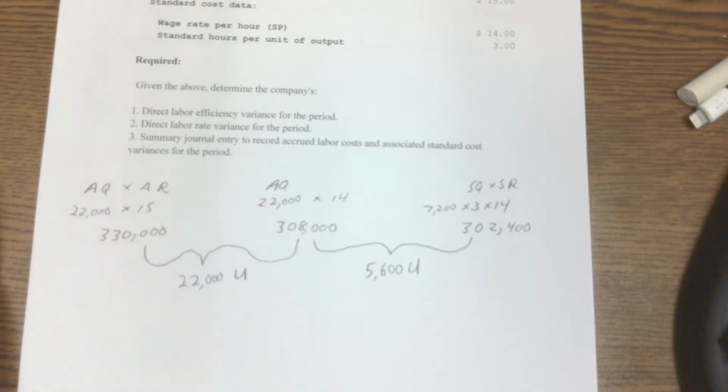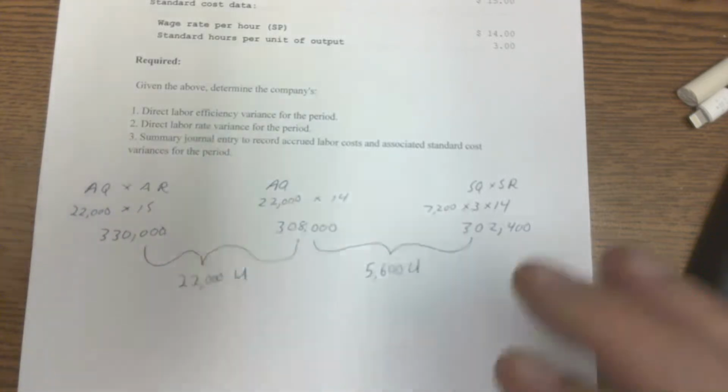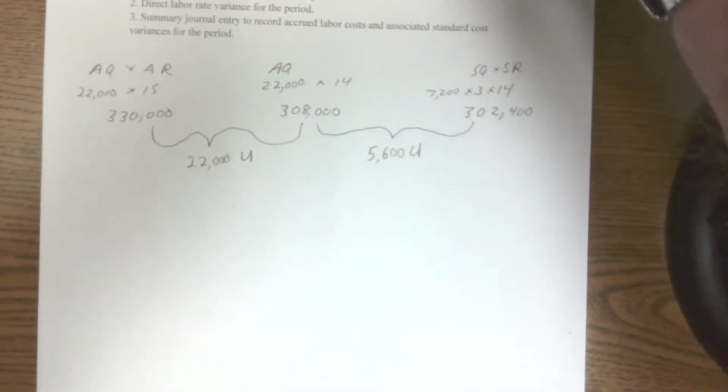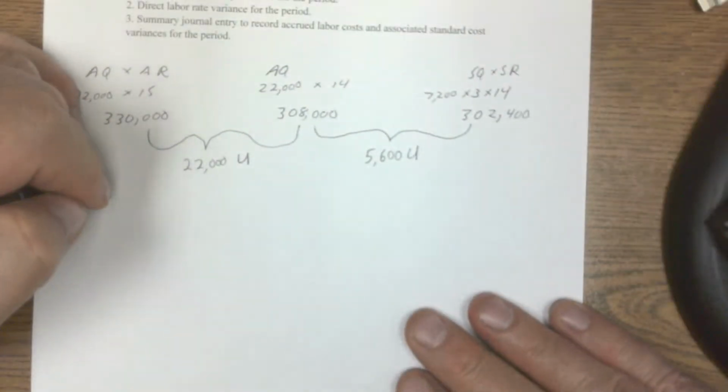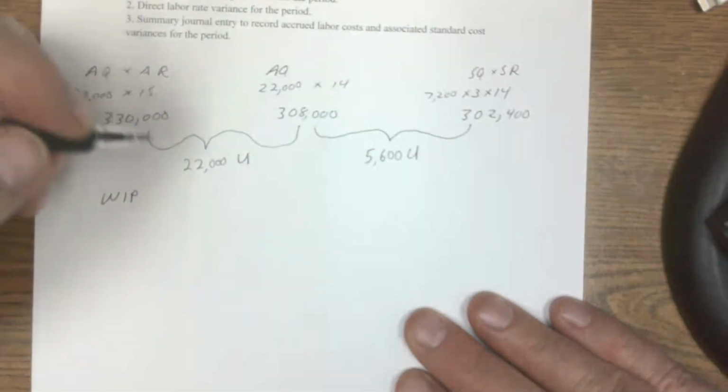Okay, so summarize the journal entry to record the accrued labor cost and associated standard costs for the period. Okay, so you go with what you know. When we do standard costing, our journal entry to work in process is based on the standard.